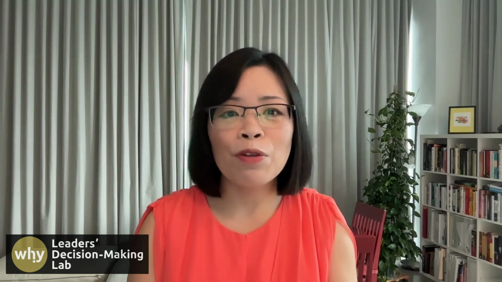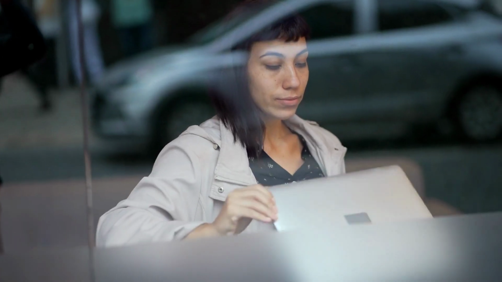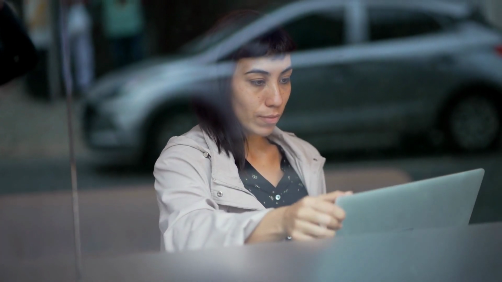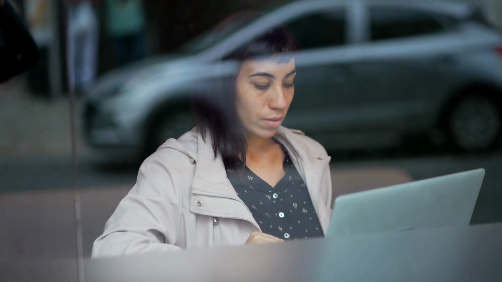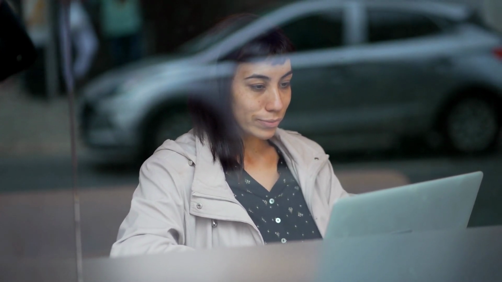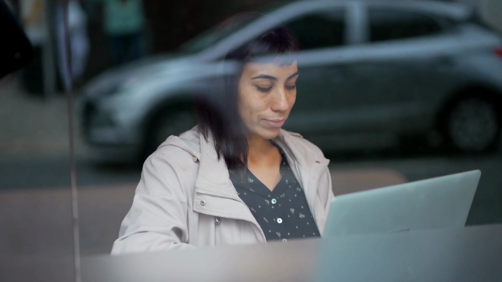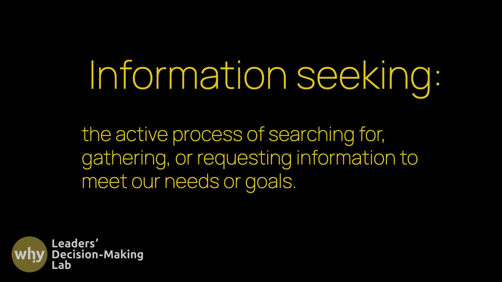First, what is information seeking? In both the workplace and everyday life, we're constantly making decisions about what information to seek and what to ignore. But what drives our information seeking behavior? Information seeking is the active process of searching for, gathering, or requesting information to meet our needs or goals.